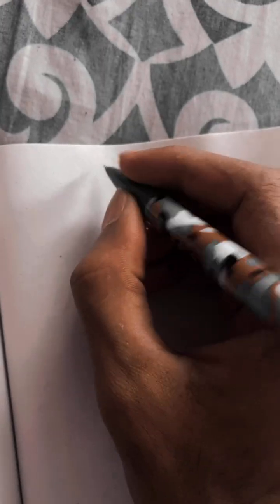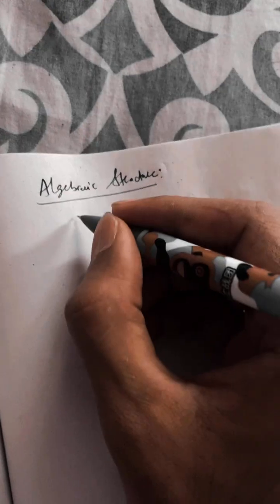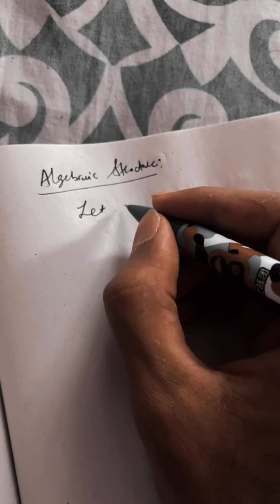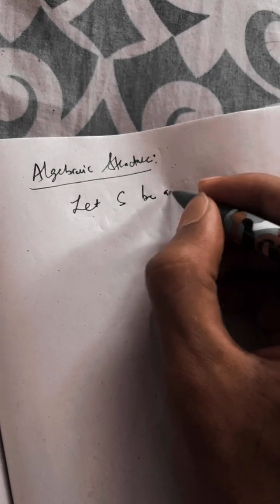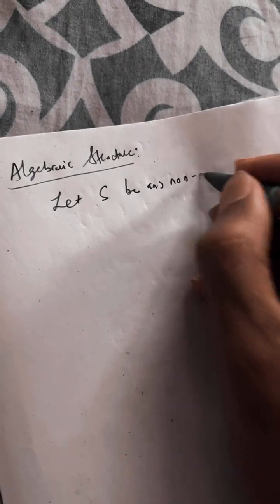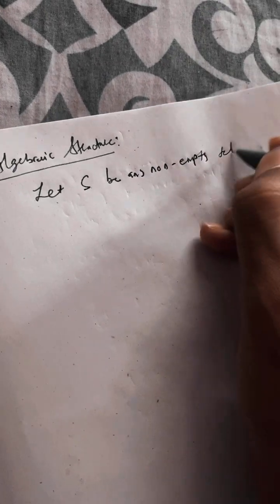Now we have a definition here. What is an algebraic structure? So let S be any non-empty set. The set should be non-empty. It means it should contain elements.